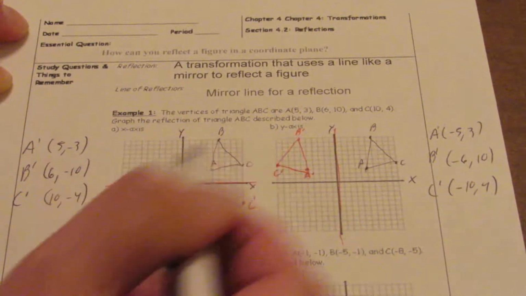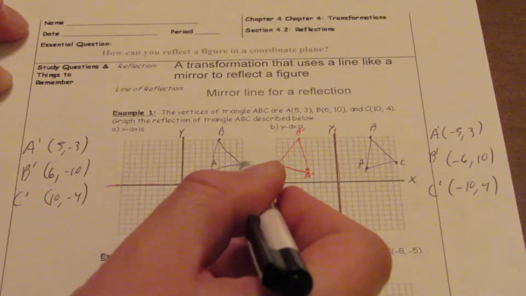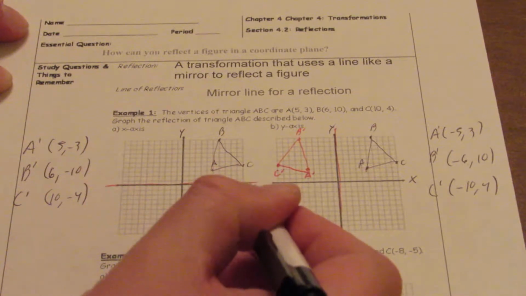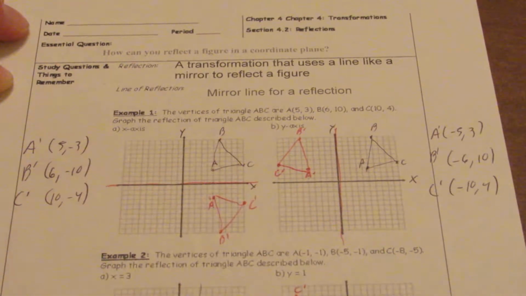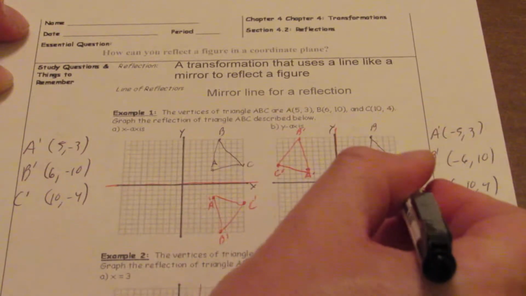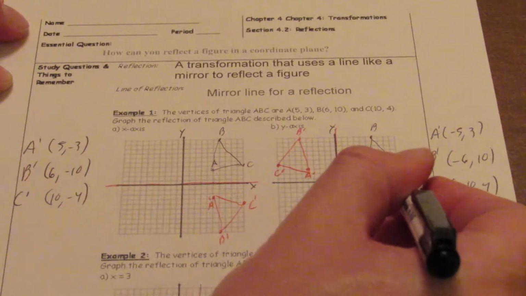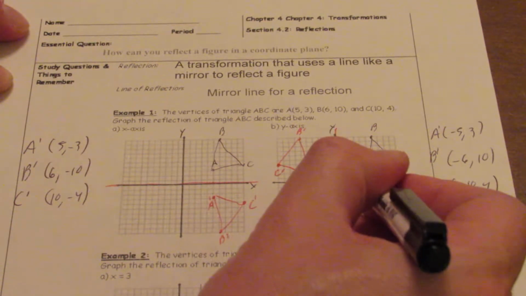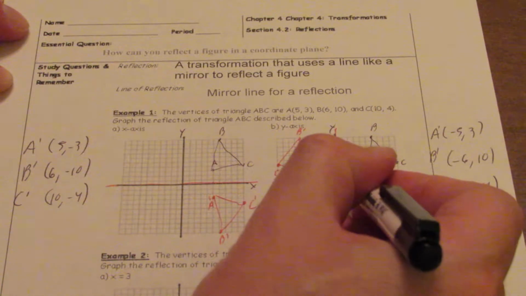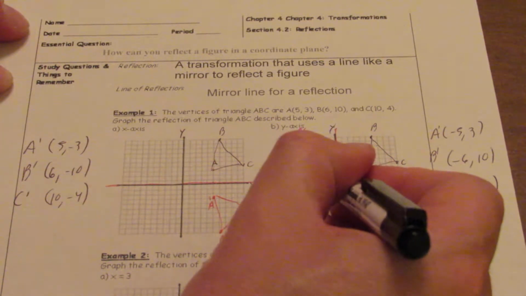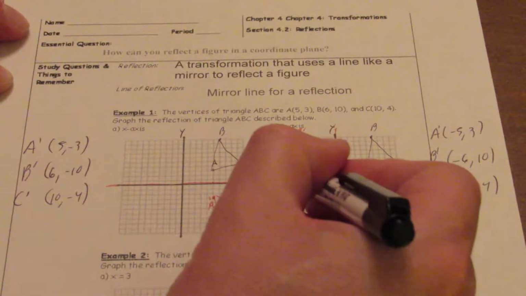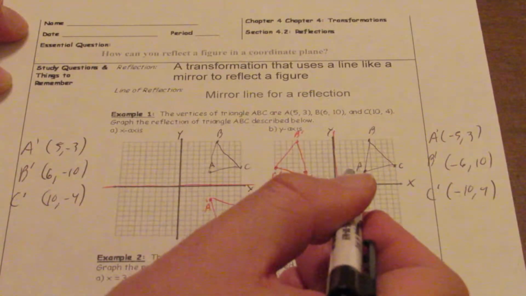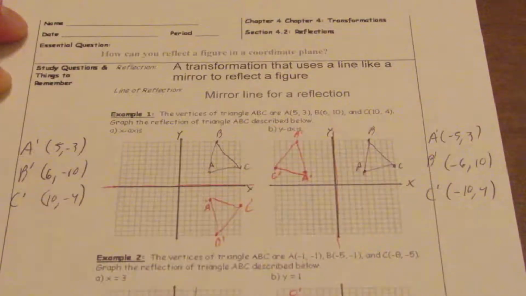If I look at C on both of these, on A, I'm counting down 1, 2, 3, 4. Then I count down 1, 2, 3, 4 and get my C prime. Here I go, 1 through 10, and then I count 1 through 10 to get my C prime. The number is going to be different for each letter, but it's the same distance from the axis.